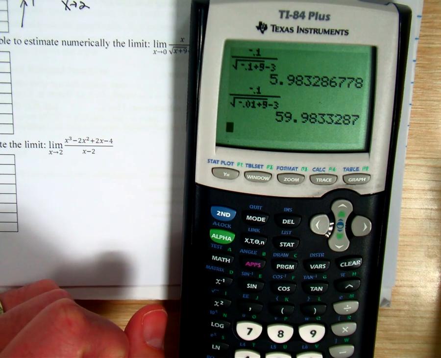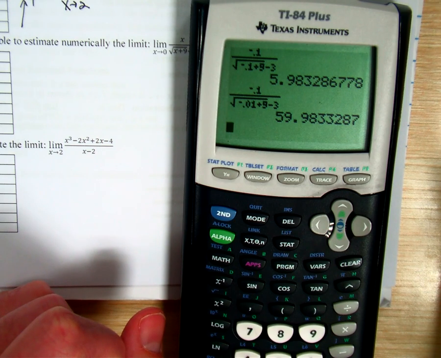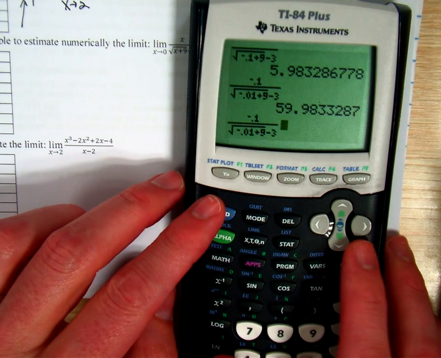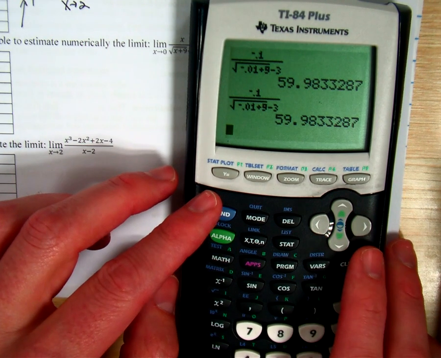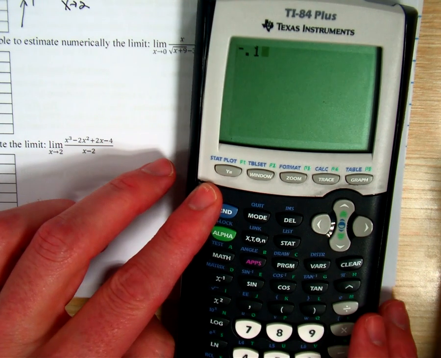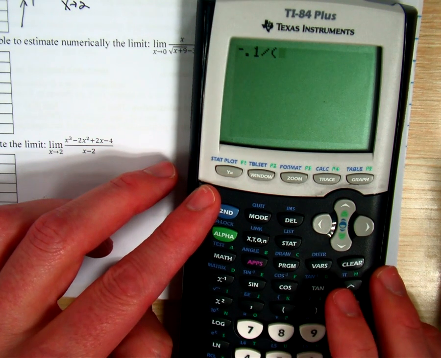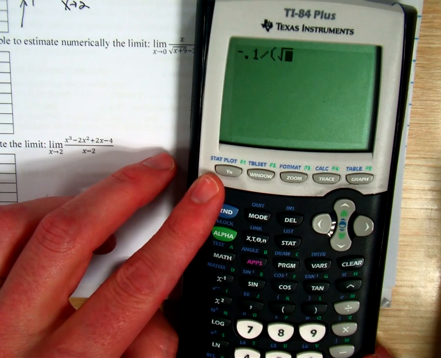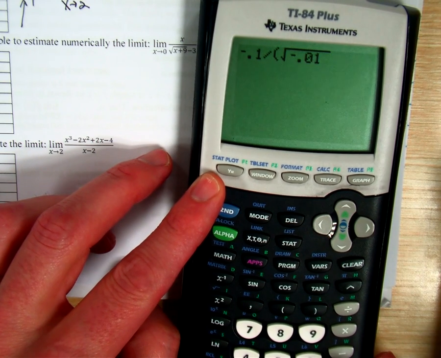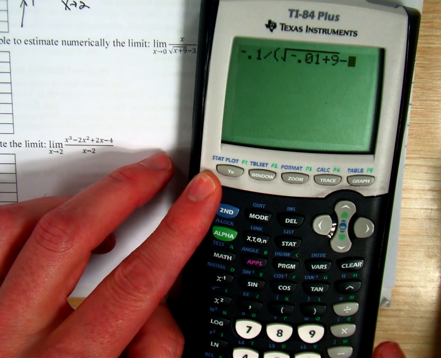How did I get it? 59. Interesting. Let's try that again. 59. Let's go negative point. It should have been the same thing, just change the decimals a little bit. Negative 0.1 divided by, parentheses, square root, negative 0.01 plus 9, outside of the square root, minus 3, close it.